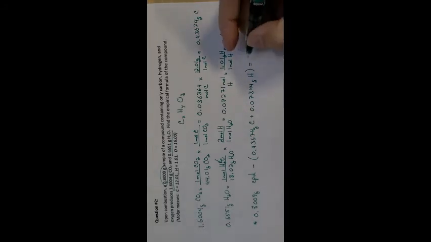And so that gives me 0.29072 grams of oxygen. In order to figure out what my empirical formula is, though, I really need moles of oxygen. So you're not done at that point.